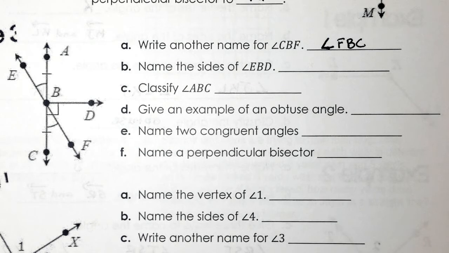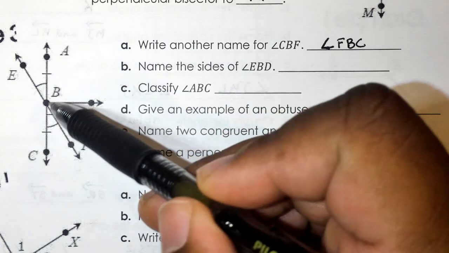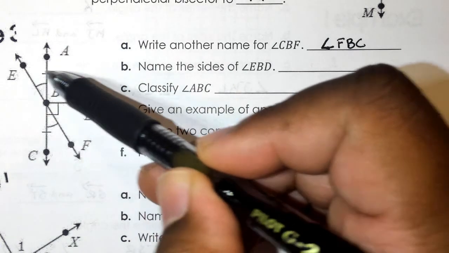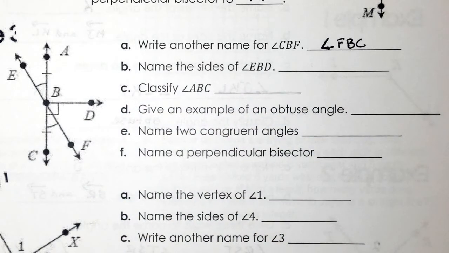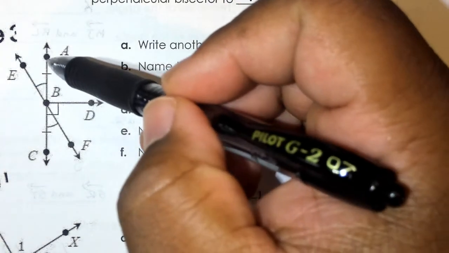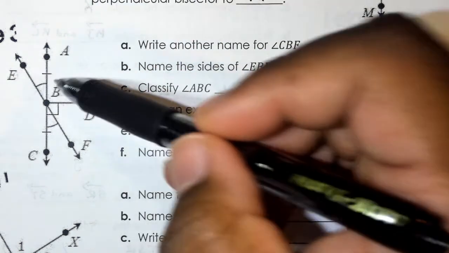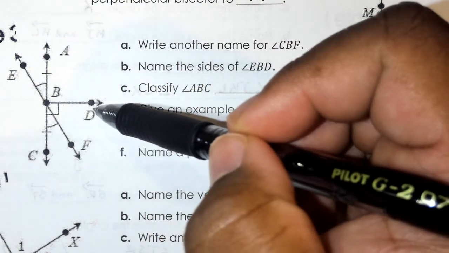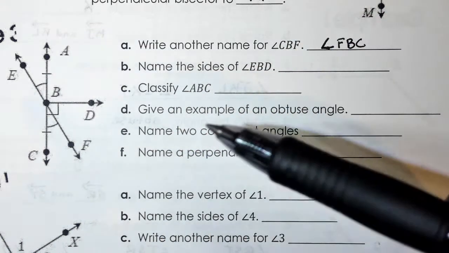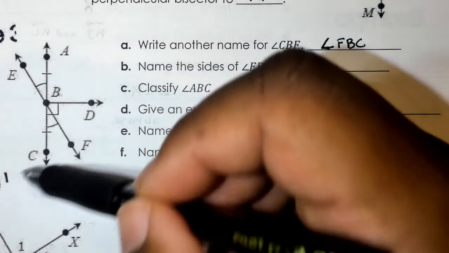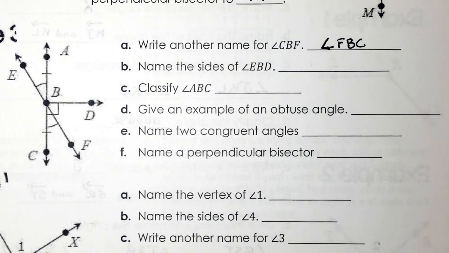Now, it's important that you understand this is where you can't do the one letter. I know some of y'all are probably saying, well, I could call it angle B. If you're going to call it angle B, how do I know which angle you're talking about? Because B is the vertex for all of these angles. If you say angle B, I don't know which angle you're talking about. You could be talking about angle ABE. You could be talking about angle ABD. You could be talking about angle DBF. Or the one we just did, FBC. Or you could be talking about CBE. I don't know what angle you're talking about. This is when you can't name an angle with a single letter.